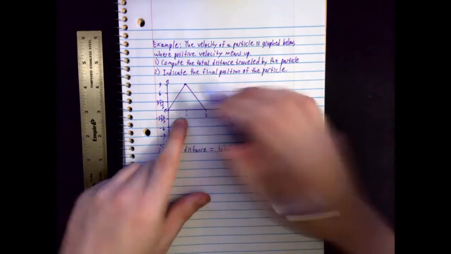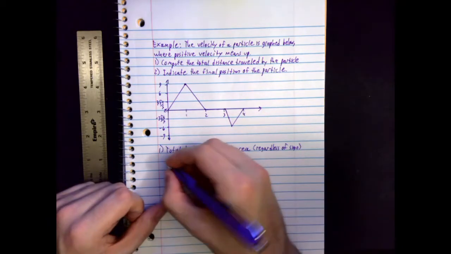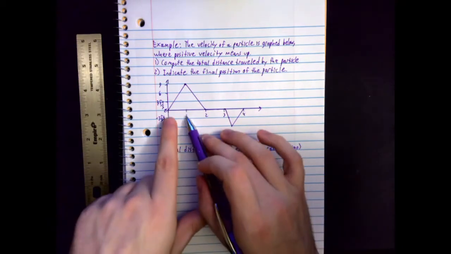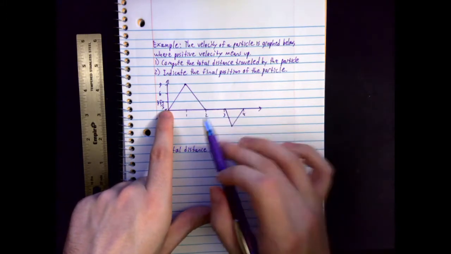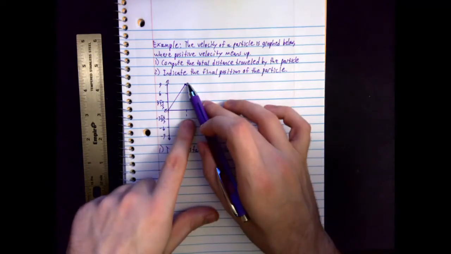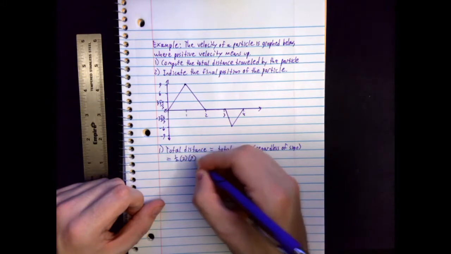Well, I can do that geometrically very simply. So I have two triangles here. To compute the area of a triangle, it's 1/2 the base times the height. So the base is 2, the height is 9, so this is going to be 1/2 times 2 times 9.